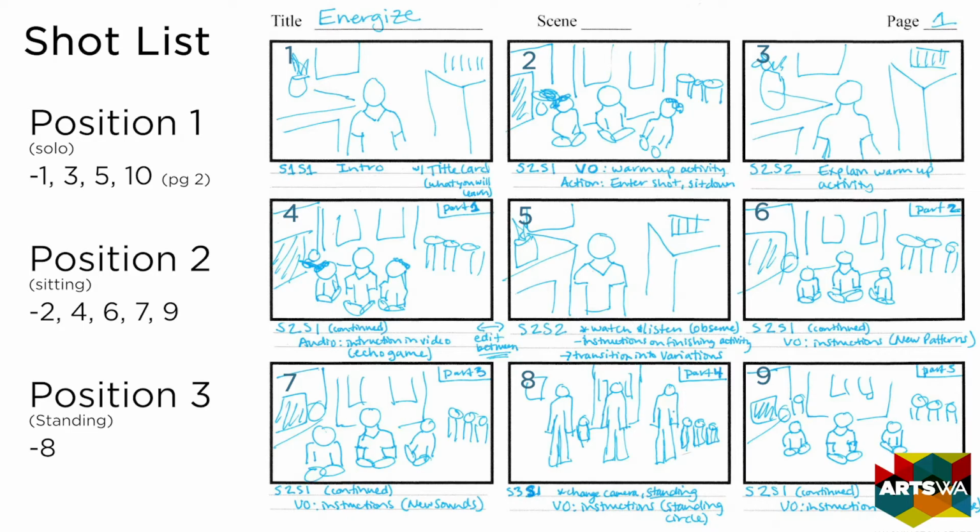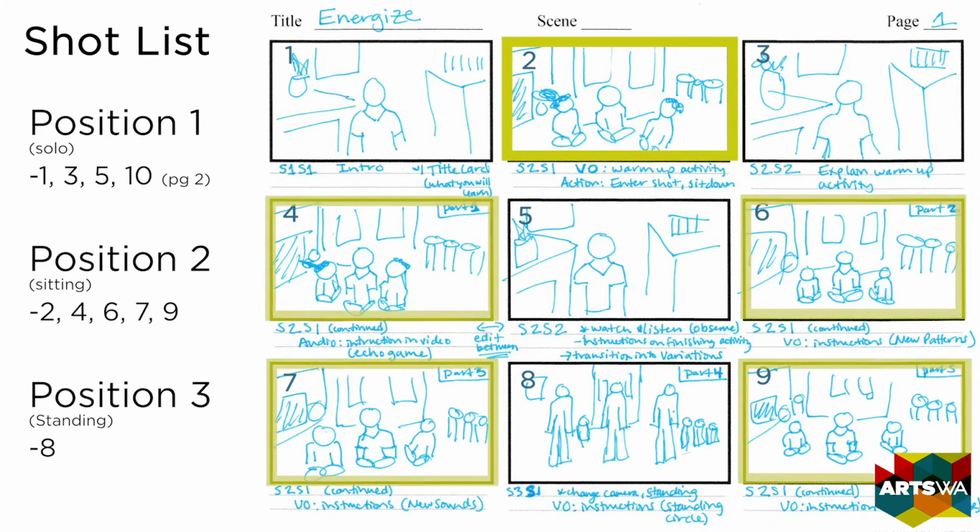A shot list helps us break down where we need to film when and what shots go together. So for example, position 2, which is scene 2, shot 1, is half the panels in the storyboard. We need to make sure that all of these are filmed at the same time so there's consistency and also that the camera is not moved.